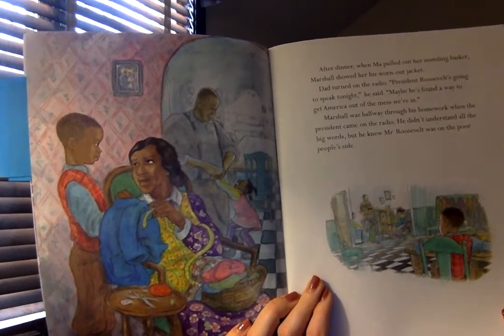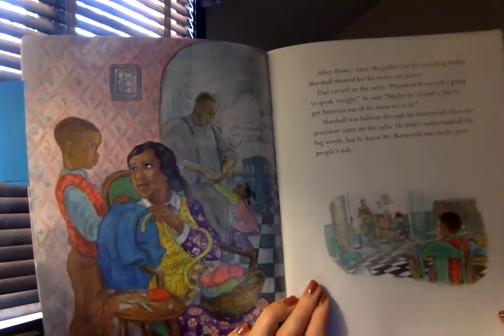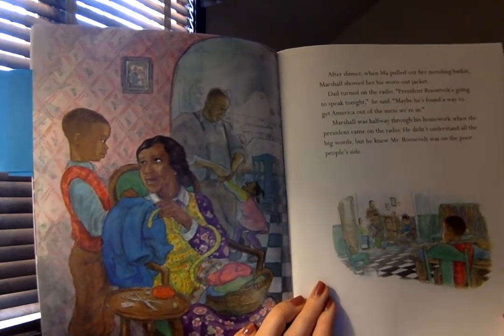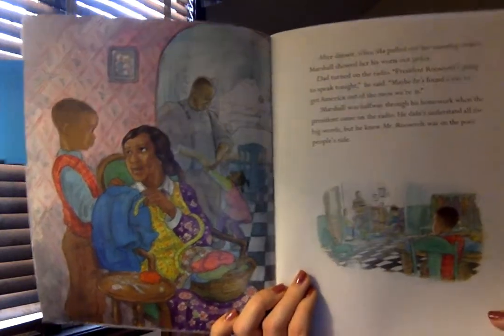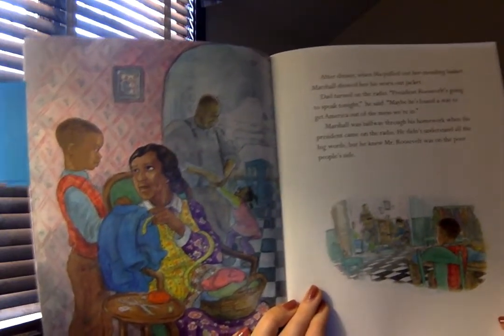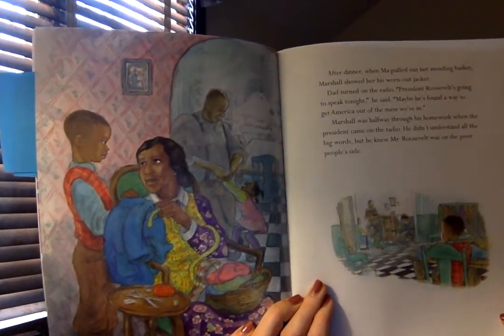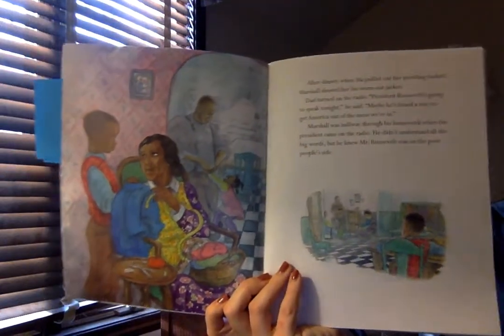After dinner, when Ma pulled out her mending basket, Marshall showed her his worn-out jacket. Dad turned on the radio. "President Roosevelt's going to speak tonight," he said. "Maybe he's found a way to get America out of the mess that we're in." Marshall was halfway through his homework when the president came on the radio. He didn't understand all the big words, but he knew Mr. Roosevelt was on the poor people's side.